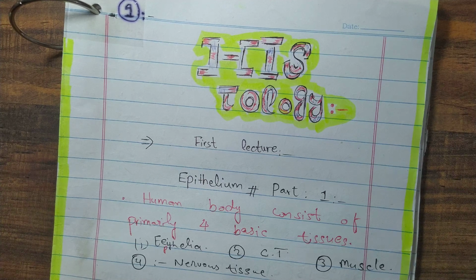Today we are going to start histology. First lecture, epithelium. What is epithelium? The human body consists of primarily four basic tissues: epithelia, connective tissue, muscle, and nervous tissue.